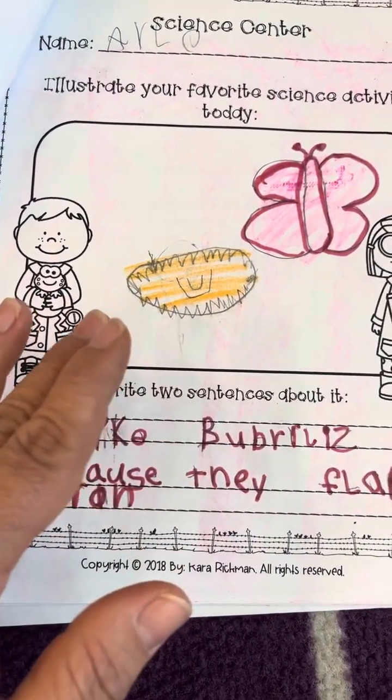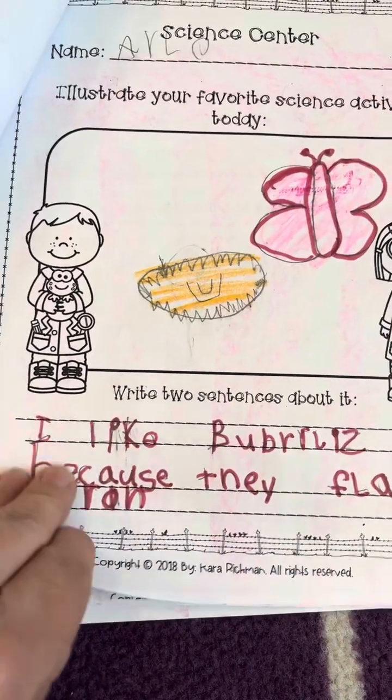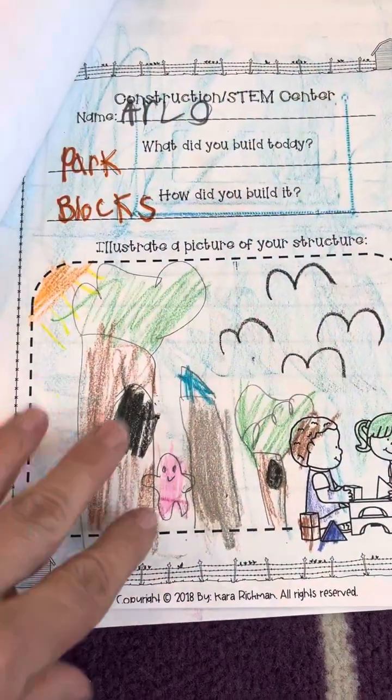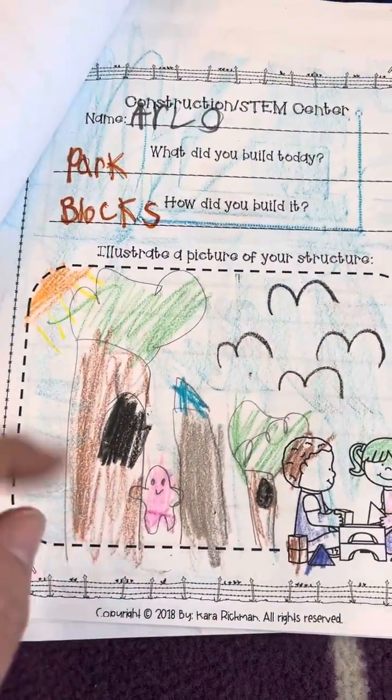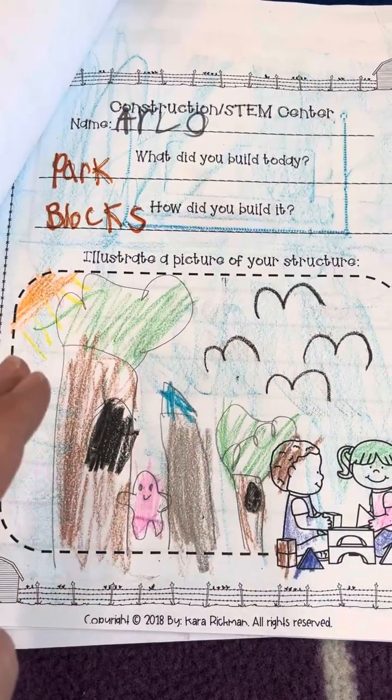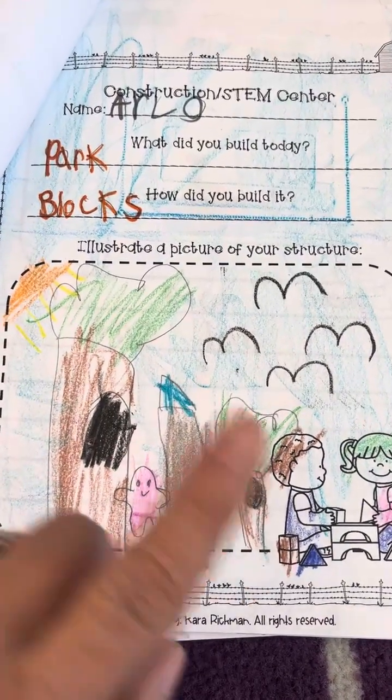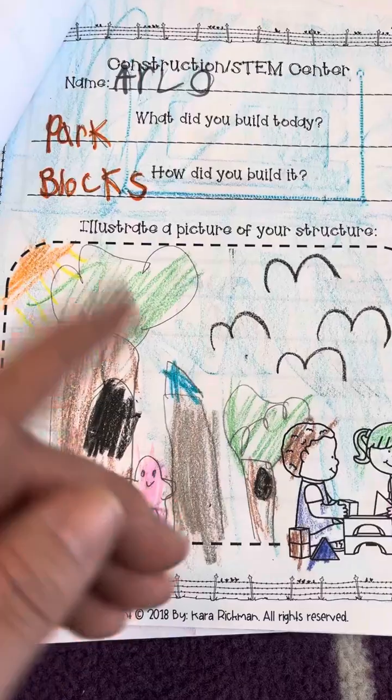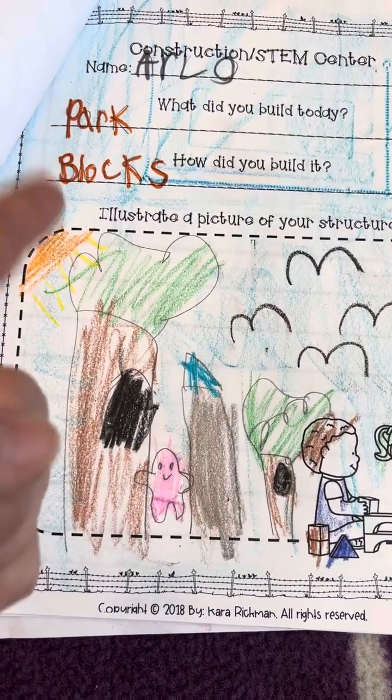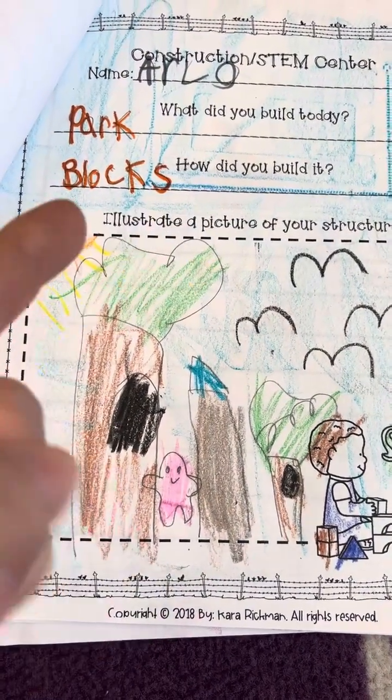So they illustrate a picture of their favorite part, and then they write a sentence about it. This one is construction or STEM. So I have Lincoln Logs, I have blocks, I have magnetic tiles, I have Play-Doh, so they can illustrate what they created that day. And what did you build? She said she built a park. And how did you build it? She built it with blocks.